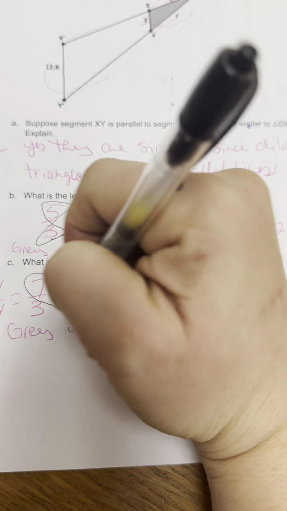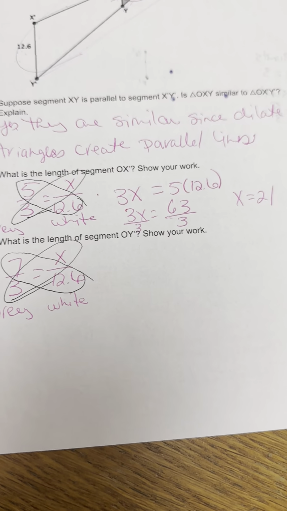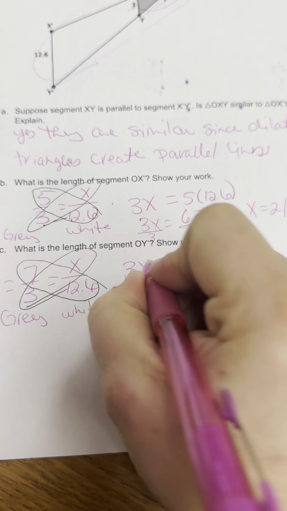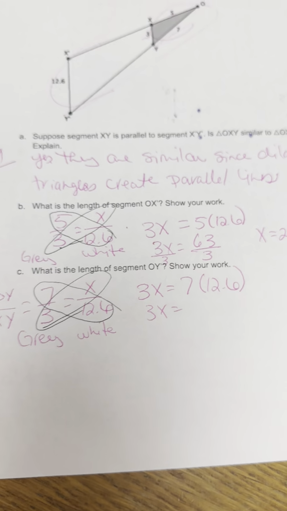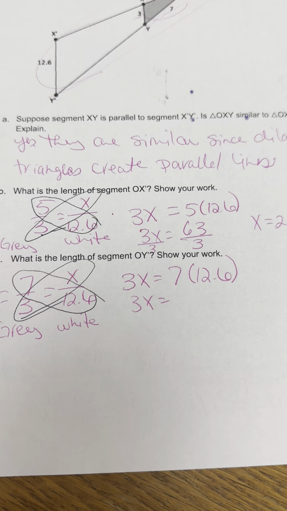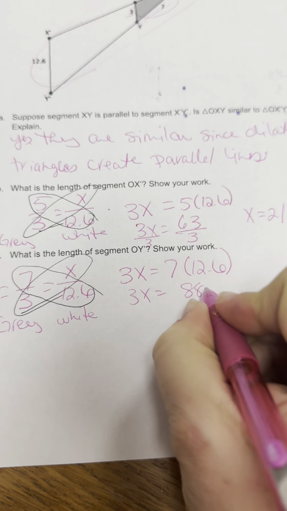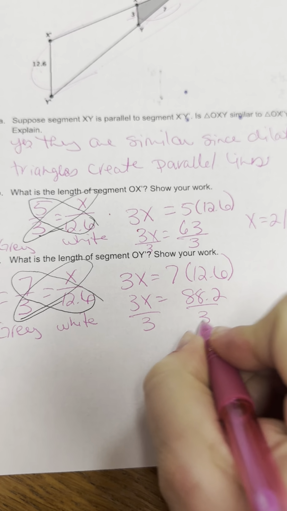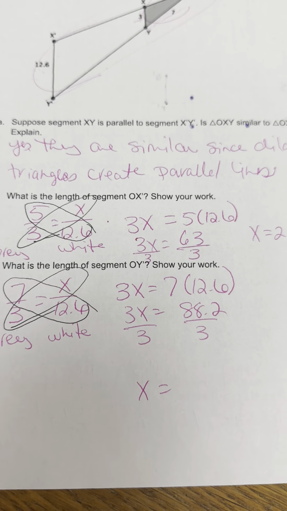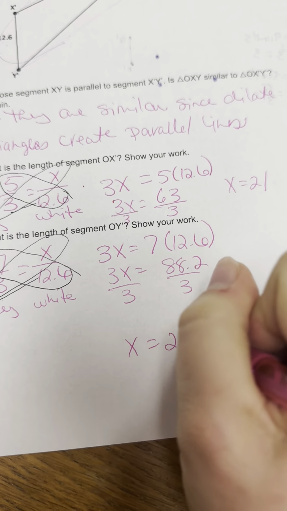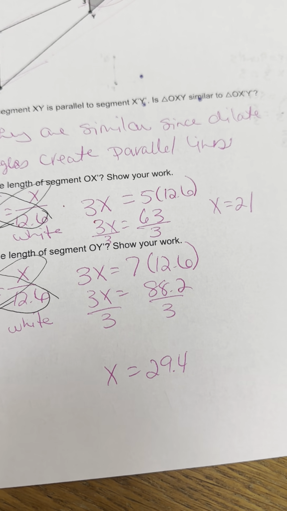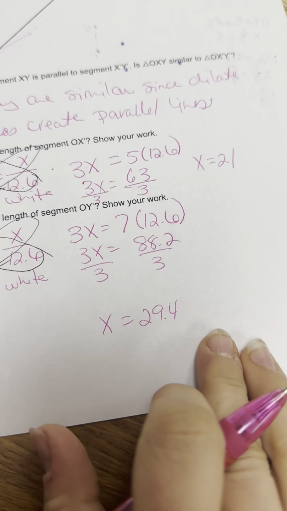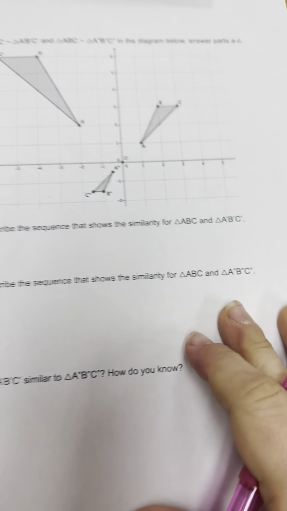Again, we're going to cross multiply. So I end up with 3x equals 7 times 12.6. That equals 88.2. I'm going to divide both sides by 3, and x equals 29.4. Let me just double check my math really quick. Yep, 29.4. All right, last page.